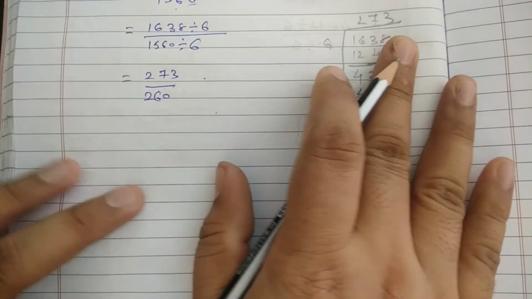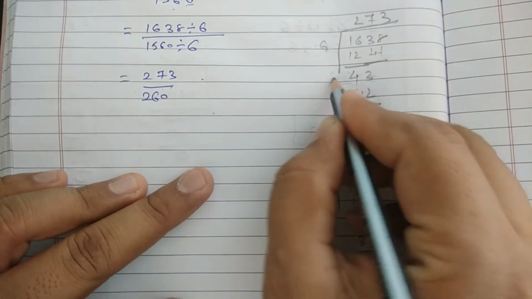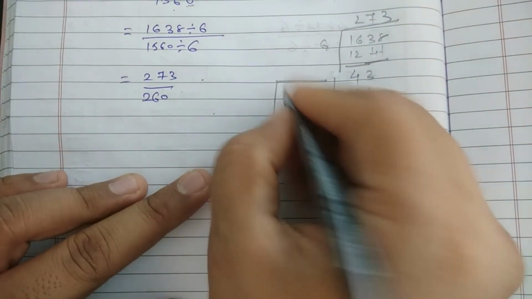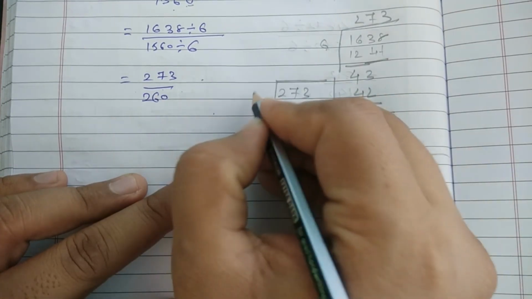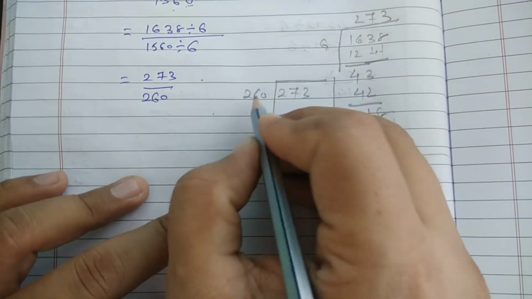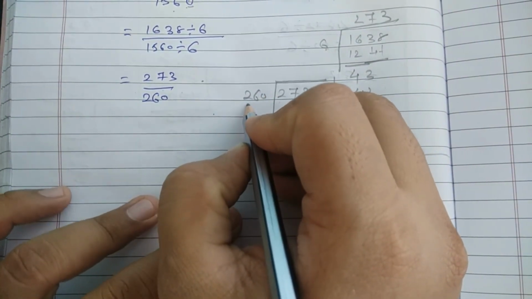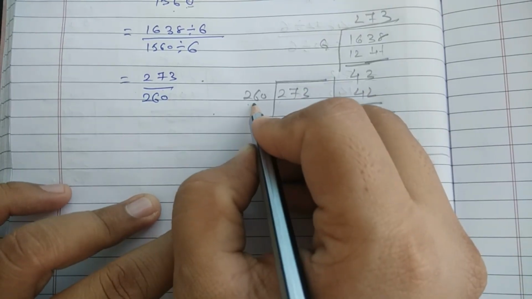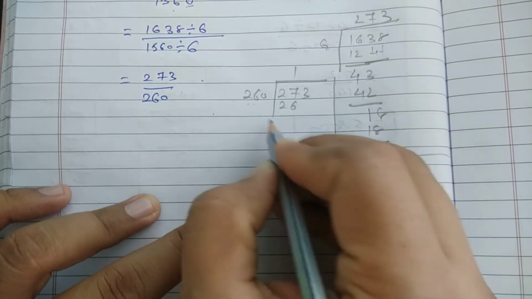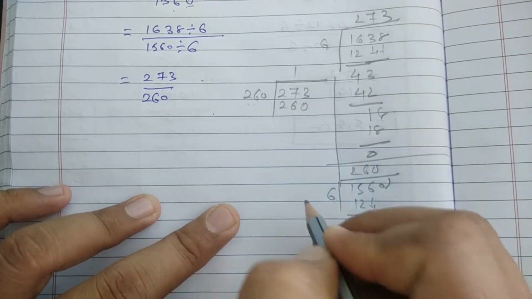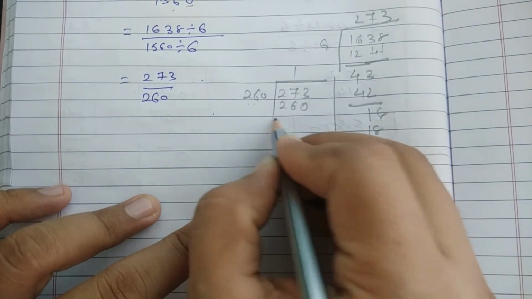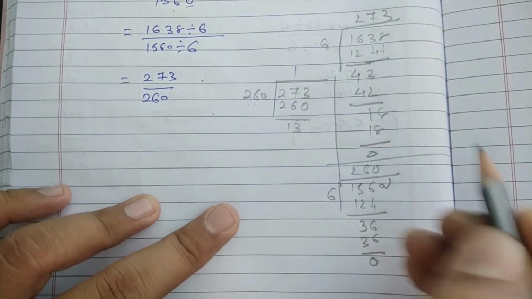So here we will do this division, 273 divided by 260. Here we will use the table for 26. As we know that 26 ones are 26, so 260 ones are 260. 273 minus 260, it is 13.